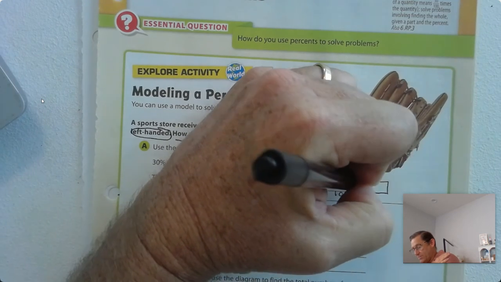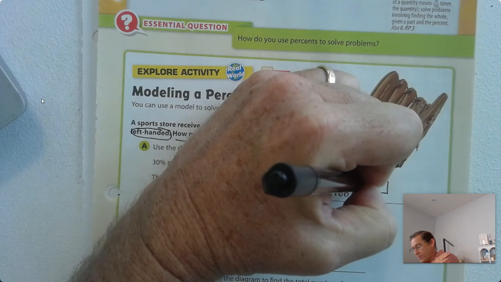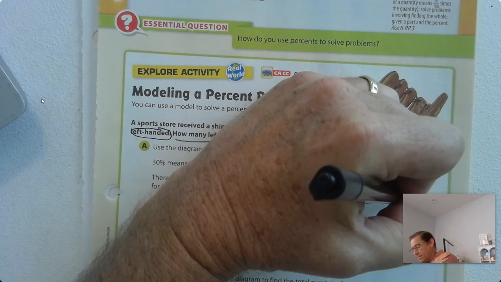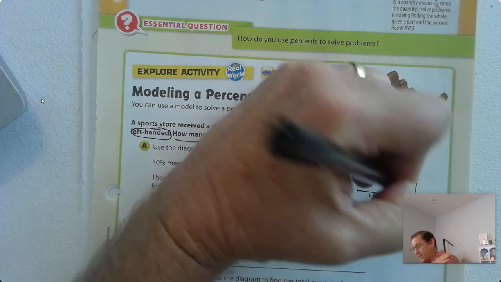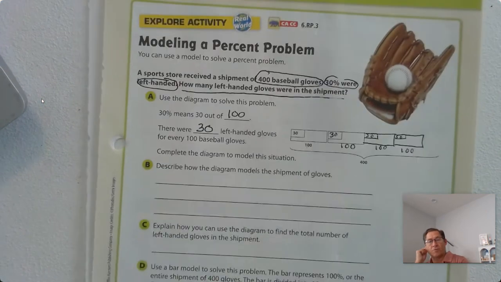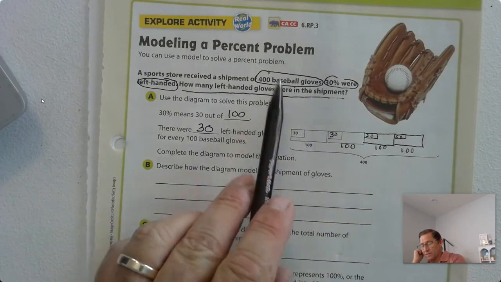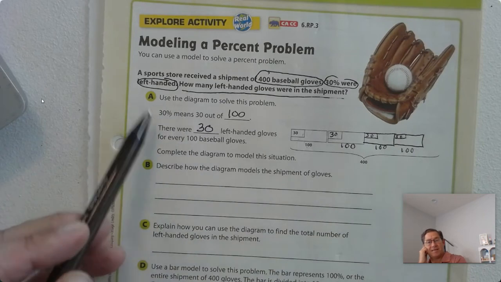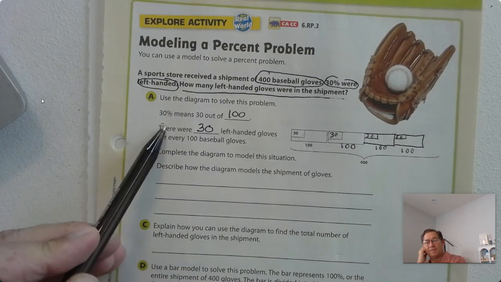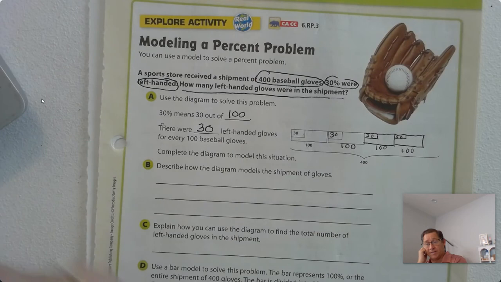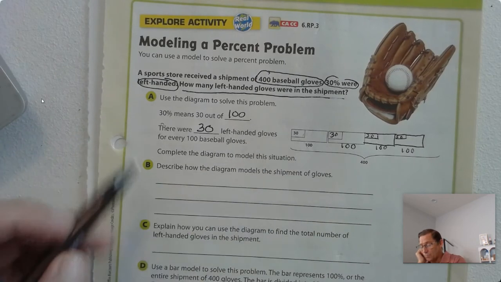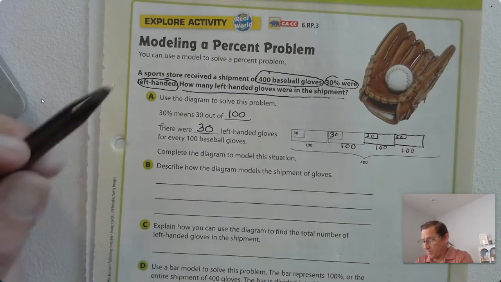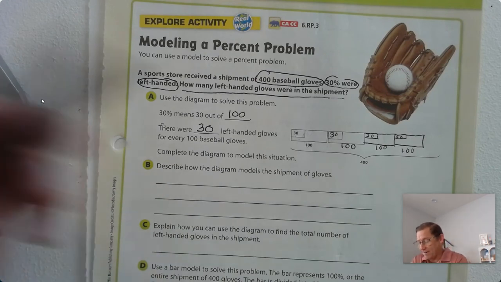Add another rectangle. We have 30 out of 100 and 30 out of 100. So why do we have four rectangles? Because there's 400 baseball gloves. Why are there 30 in every set of 100? Because it says 30% were left-handed. So 30 out of every 100 is left-handed. So complete the diagram to model the situation.